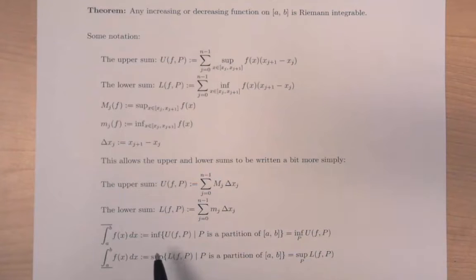And just as a reminder to some of the notation that was introduced in the video, the upper integral is the infimum of all upper sums. Right, we know that the upper sum is greater than or equal to the integral if it exists. So if I take the smallest possible upper sum, or the infimum of this set for every possible partition, I get what's called the upper integral. Some shorthand for how I might write that is the infimum over all partitions P of U(f, P). Right? So this might just be a shorthand for this.